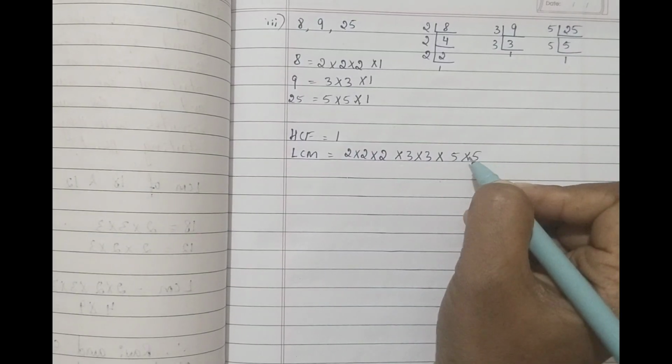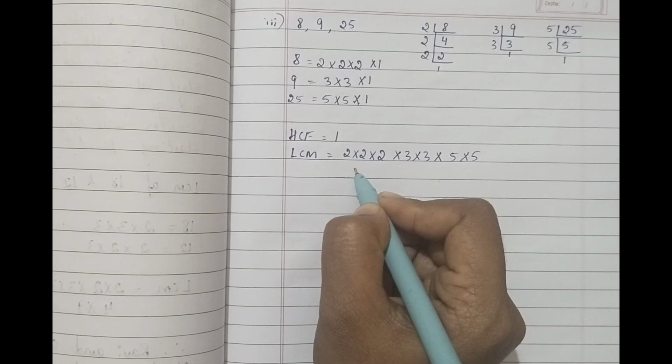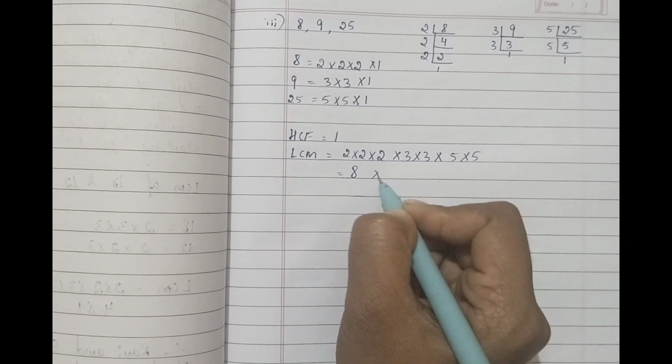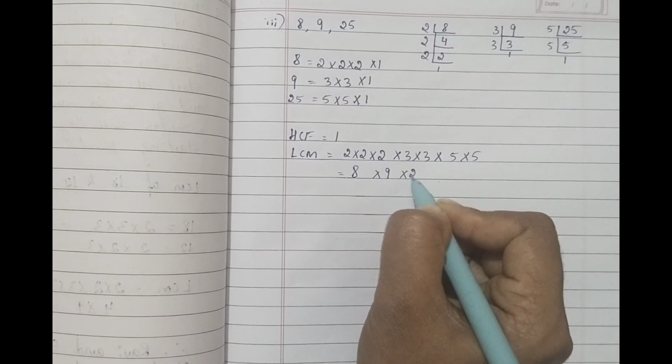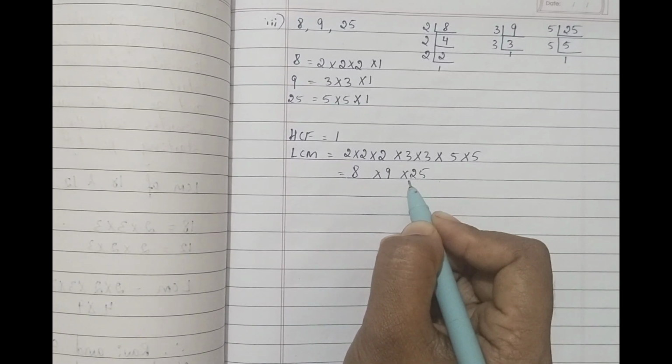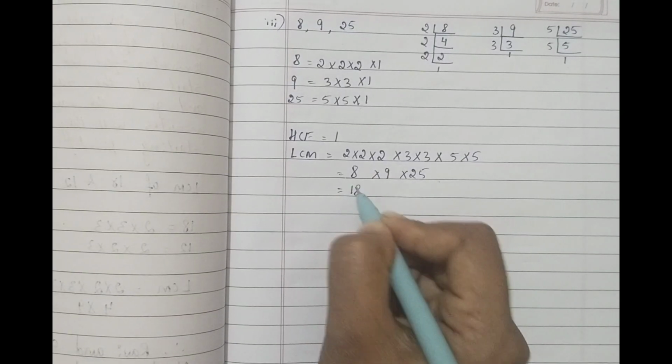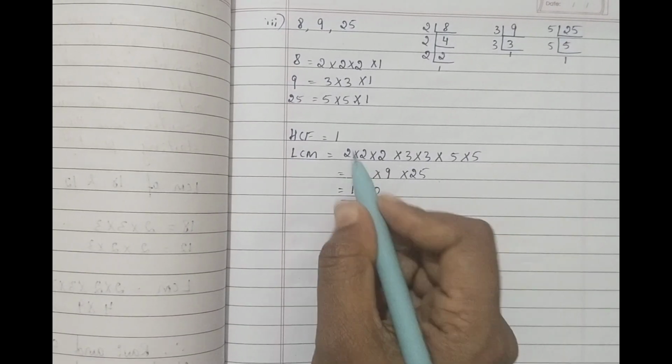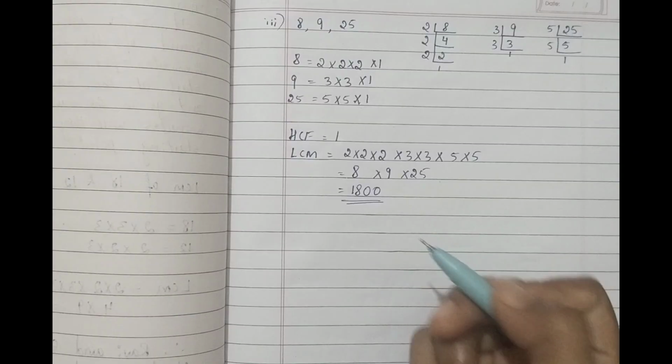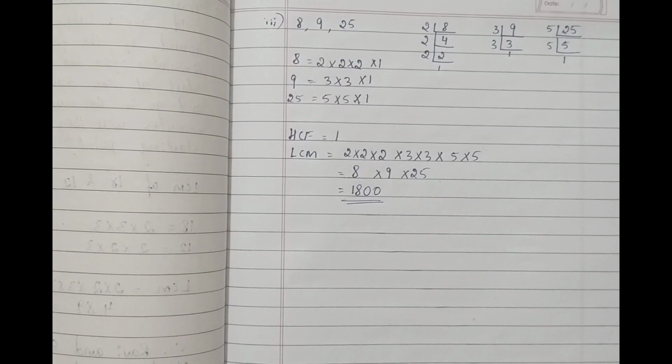When we multiply, 2 into 2 into 2 is 8, 3 into 3 is 9 and 5 into 5 is 25. So when we multiply all these numbers, we will get 1800. So this is the LCM and HCF of 8, 9 and 25.